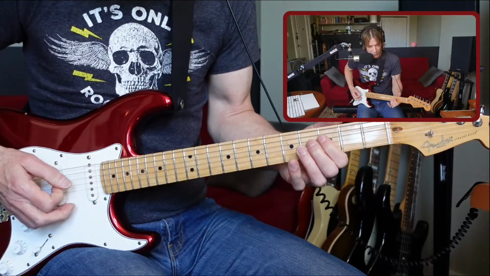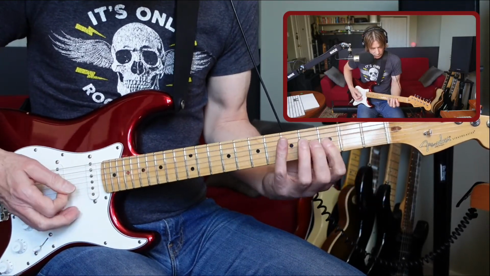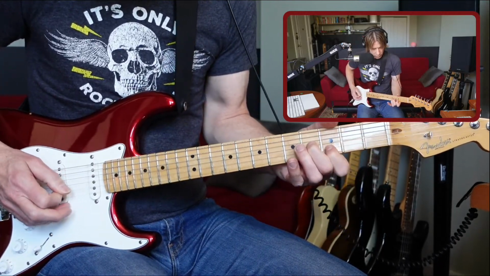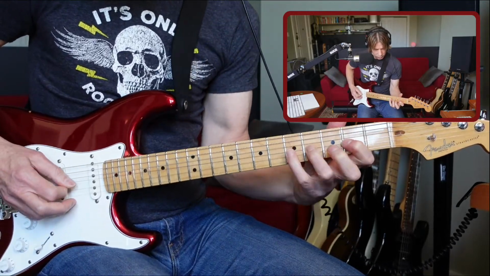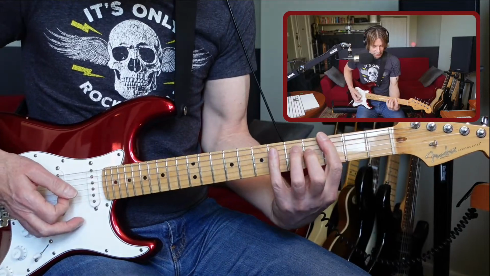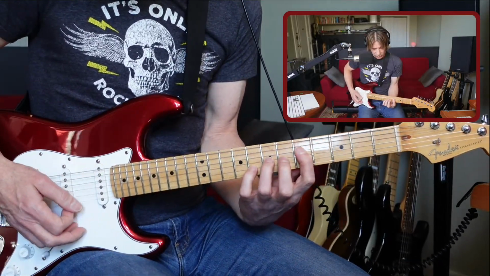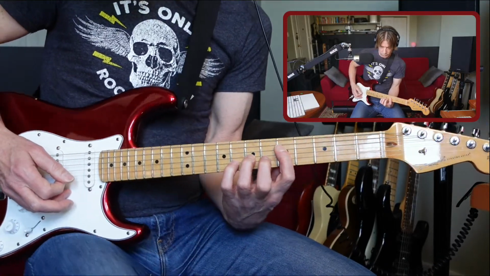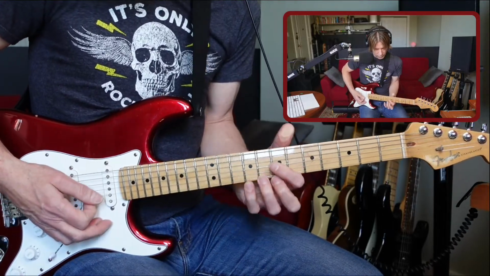Let's throw the major seventh in there. If you want to take it to the next area right here, you have this shape. It looks like a D chord right here.